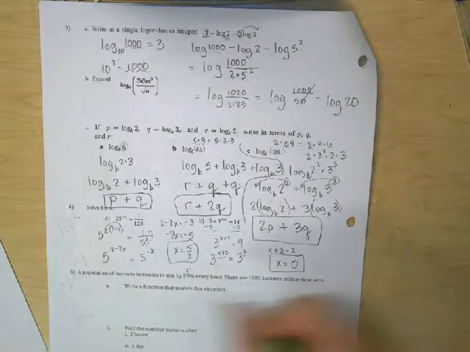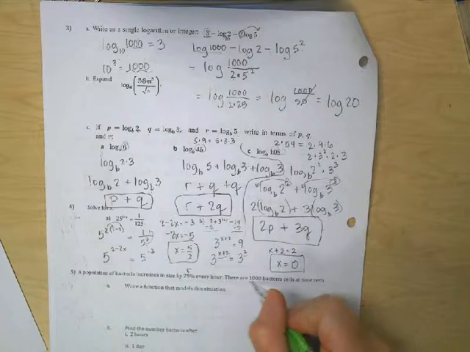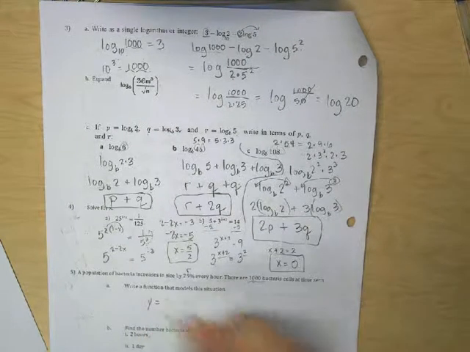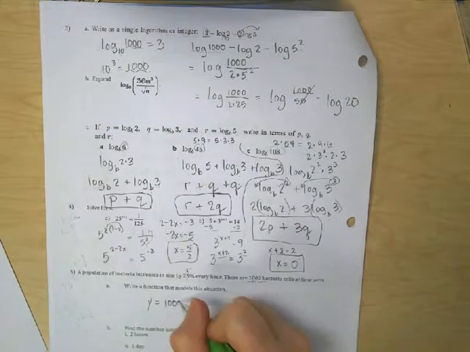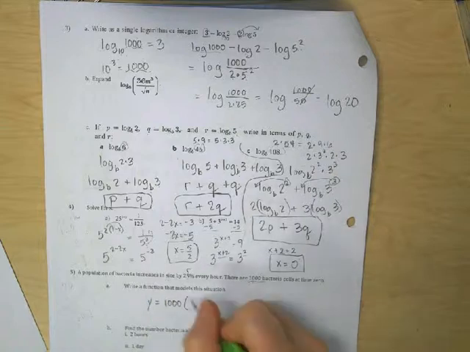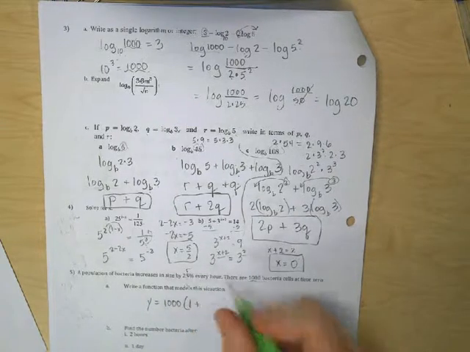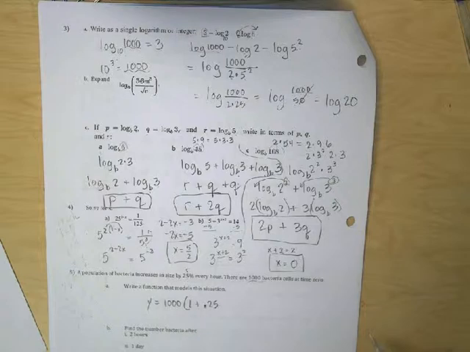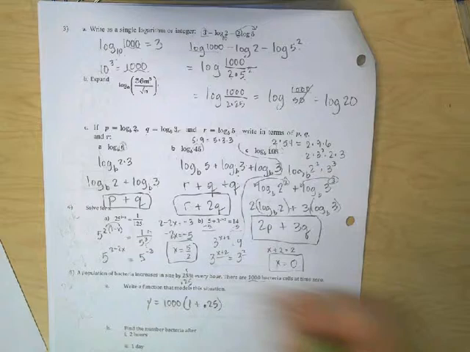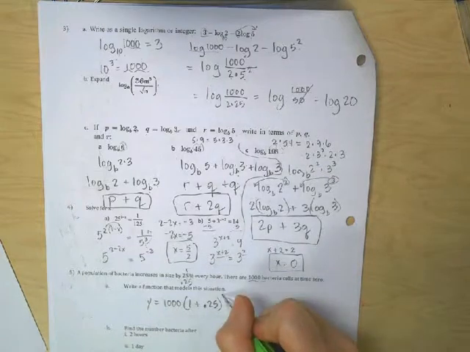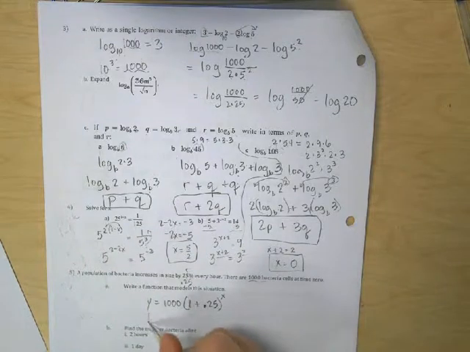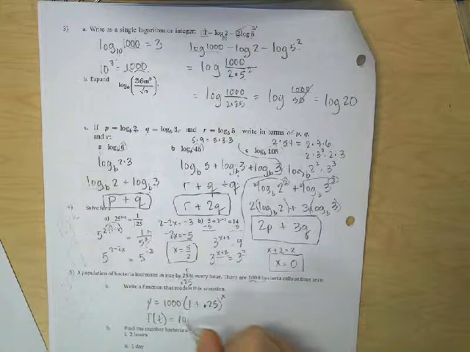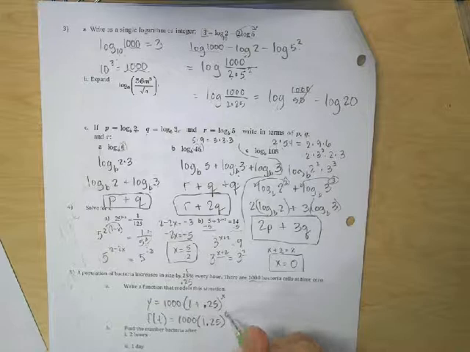So I'm going to have my starting amount is 1,000. So this is exponential. We've got exponential growth when it's growing by a rate. So I have 1,000, and it is increasing in size. So it's 1 plus r, and r is 0.25, because we changed that to a decimal, so 0.25, and that would be to the x, or I could put t. Okay, so I could say, f of t is equal to 1,000 times, add these together, 1.25 to the power of t time.